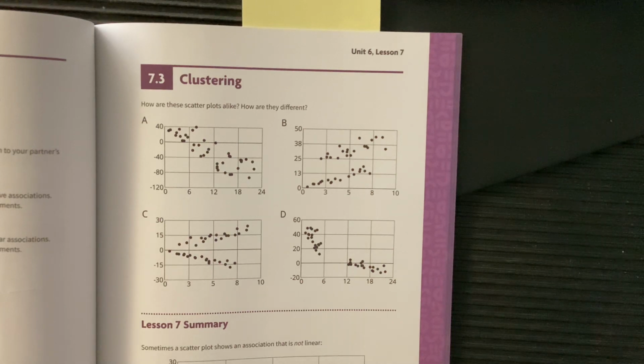All right, ways that are alike. Lily, got one? They all have some gaps in them. And they are all not perfectly linear. Yeah, they're all classified as non-linear associations. So B and D are non-linear, they're separated, gaps as Lily mentioned.